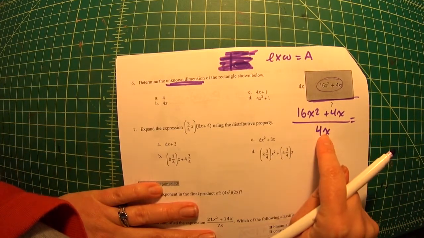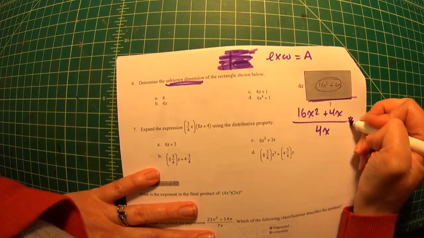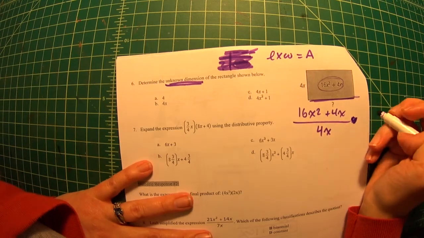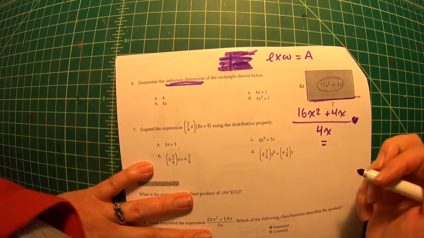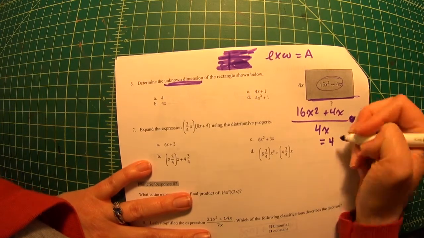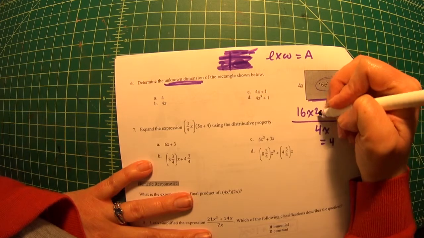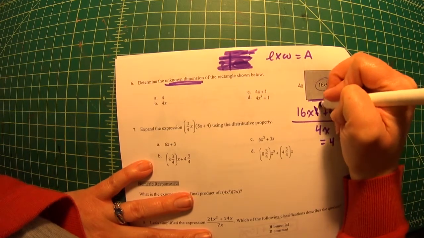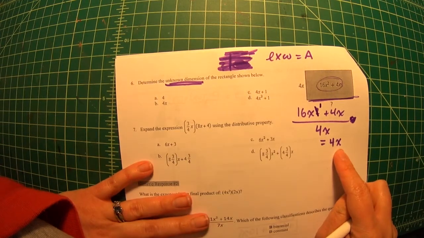First term divided by the monomial. 16 divided by 4. I'm going to run out of space here. I guess I'll go underneath. 16 divided by 4 gives me 4. X squared divided by x. Well, this 1x is going to cancel with one of these x's and leave me with just x exponent 1, which I can just write as x.